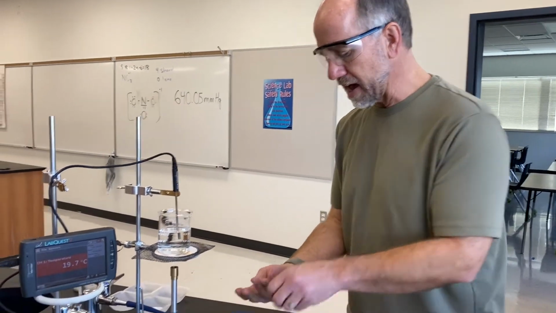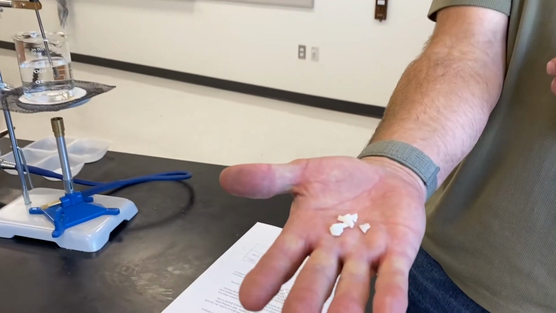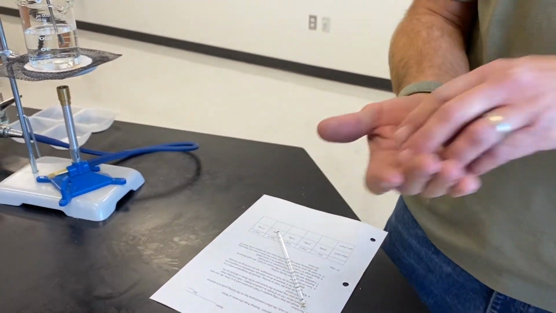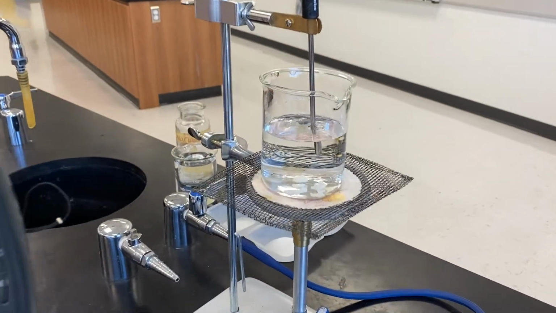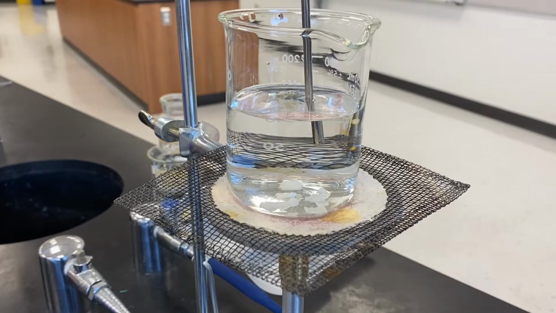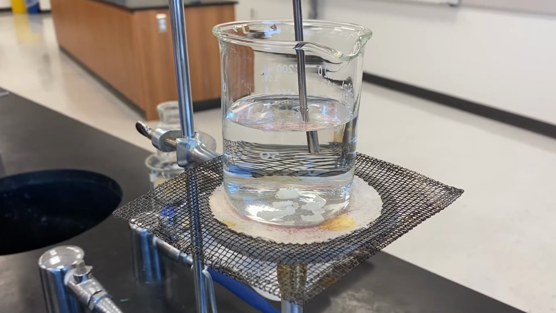And then we're going to add what are called boiling chips. These are actually just little chips of marble. And what they do is they provide a surface upon which the water can boil, which causes it to boil more regularly.